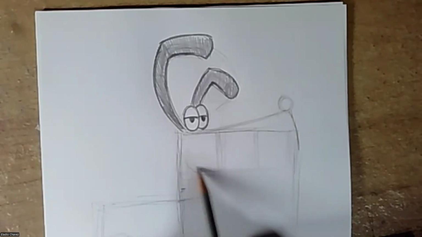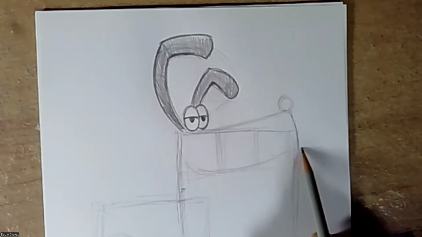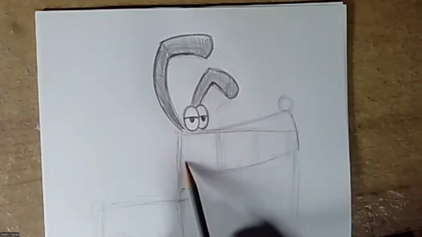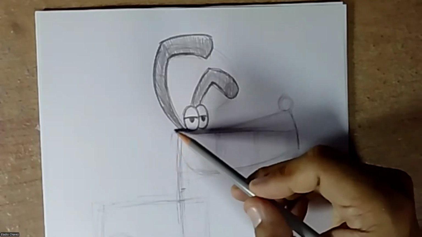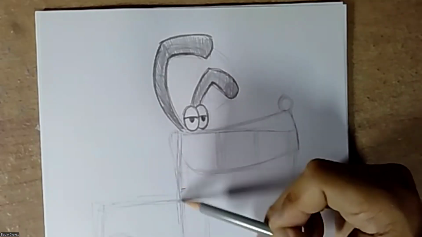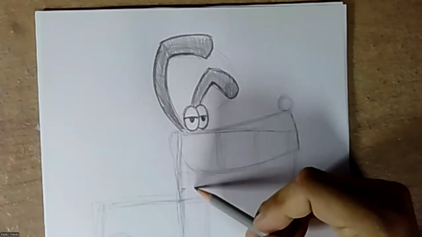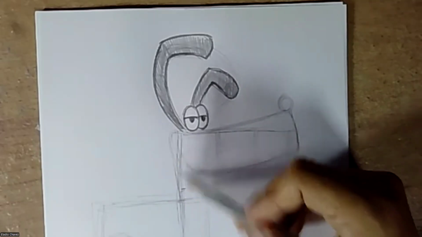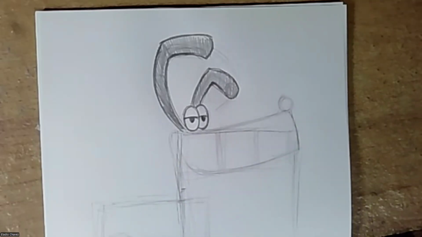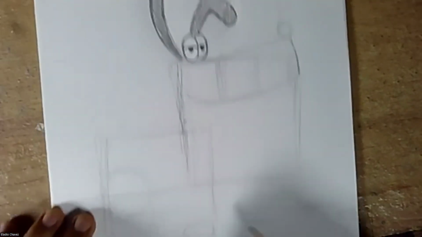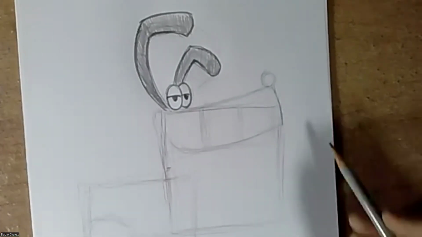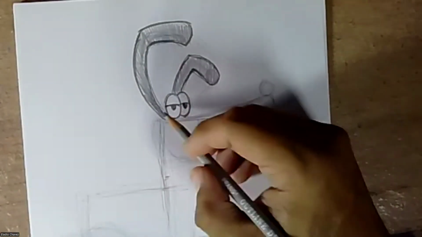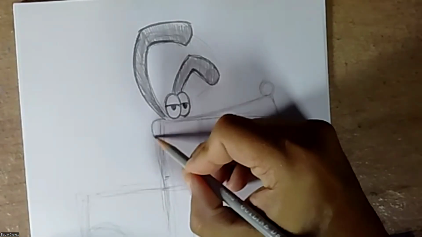We know the thickness here, it's about 3. And then it comes out at that angle, kind of curves out. Then there's a little bit of a pull back here and a little bit of an angle as it swoops down onto the body. Now the body goes in and the feet are sticking out down here, so I'm not going to worry about that. Just going to focus on the snout. Let's get that face in there.